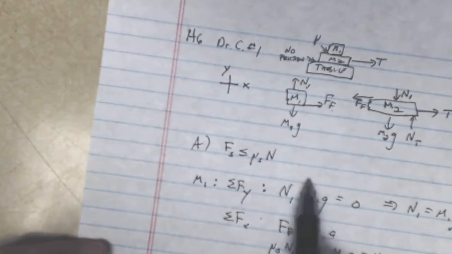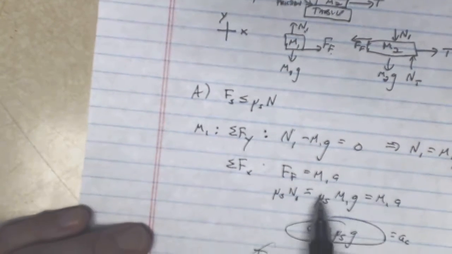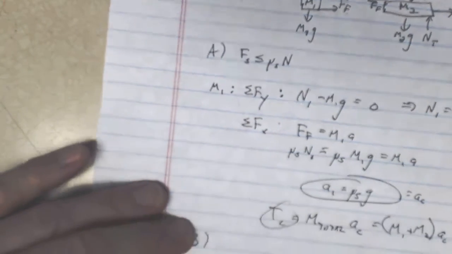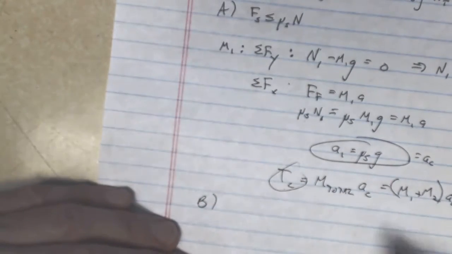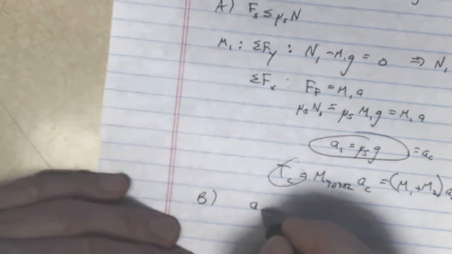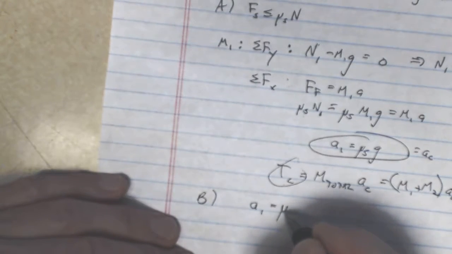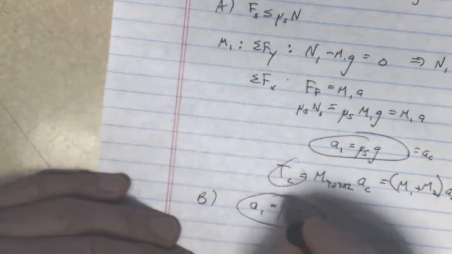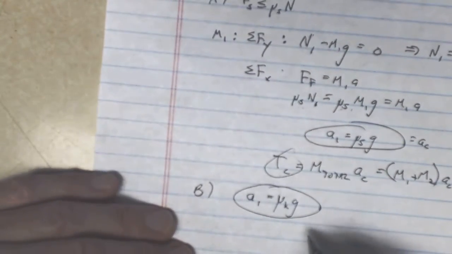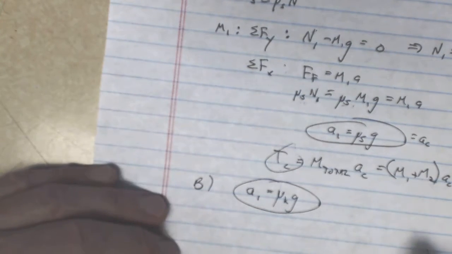These are still the only forces in the y direction, and the acceleration is 0. This is still the only force in the x direction, but now instead of static friction, it's kinetic friction. So we can immediately write down, without reproducing all the work, that A1 in this case is just mu kinetic g. Okay, because all we're doing is changing the s to k's in this equation. And so that's done without too much work.